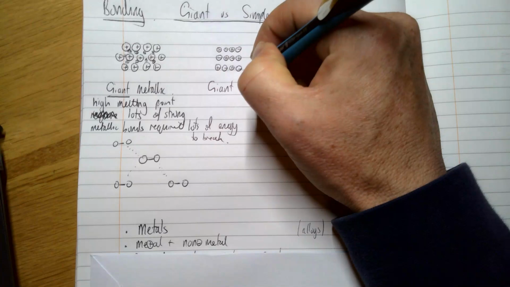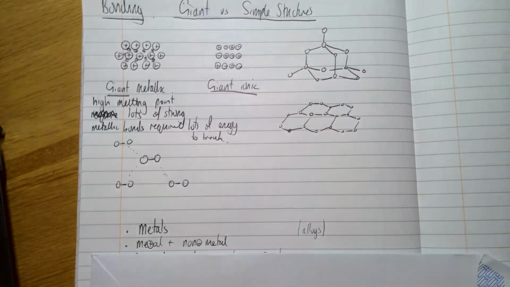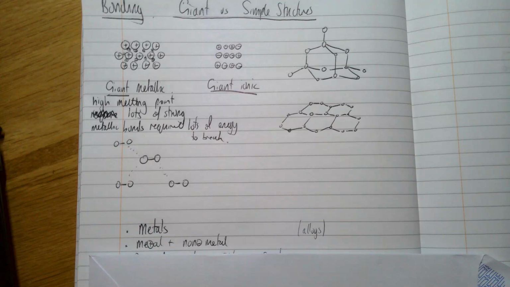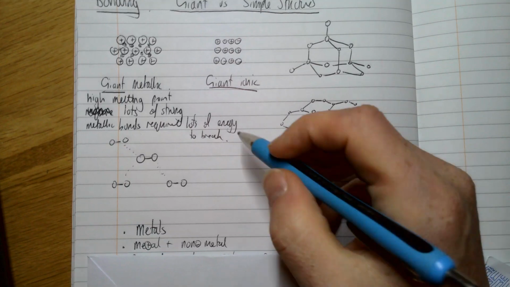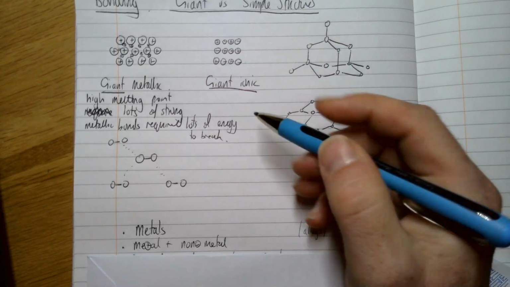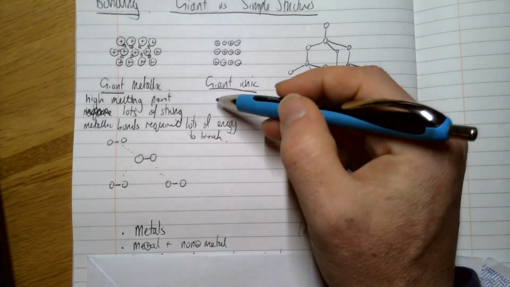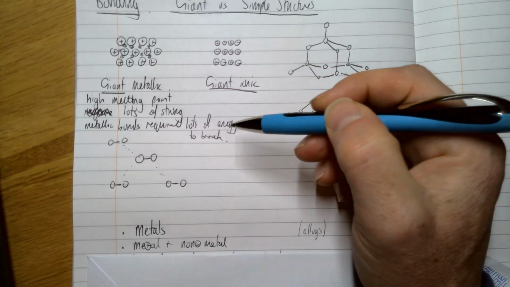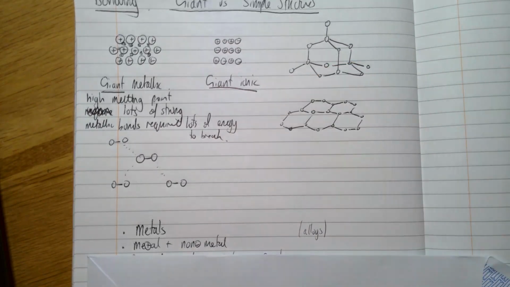And again, I never want you to say simply ionic anymore, always say giant ionic, because then it reminds us we've got a giant structure, it reminds us that it's got a high melting point again, and it has a high melting point because there's lots of strong ionic bonds that require lots and lots of energy to break.